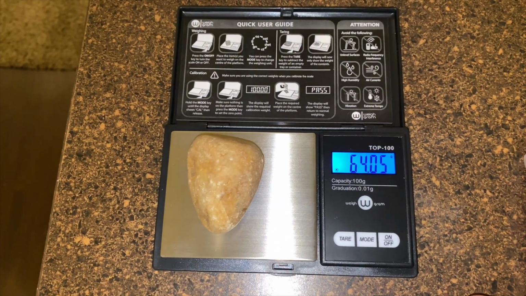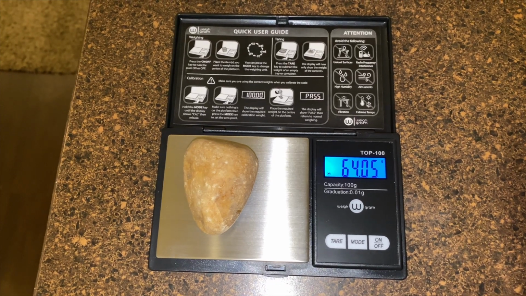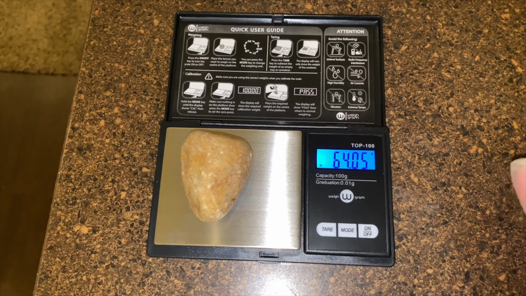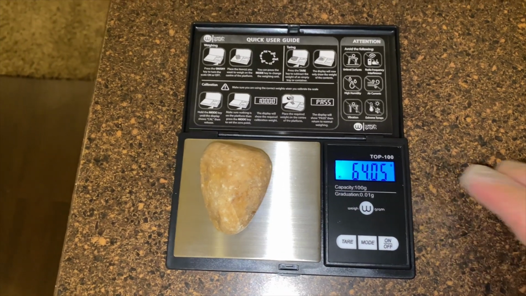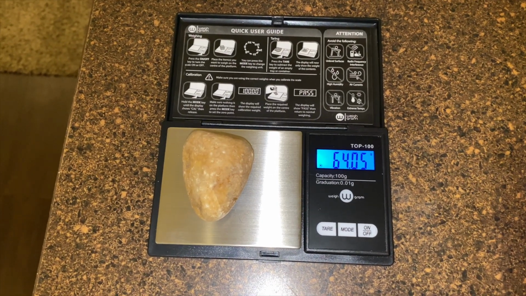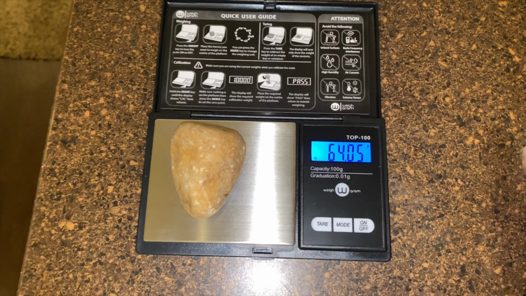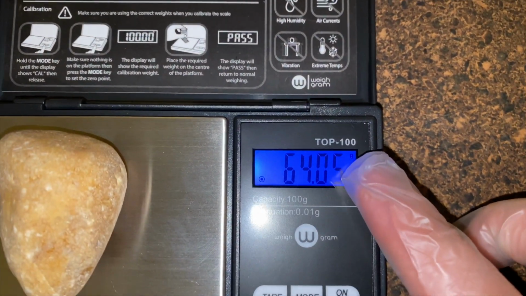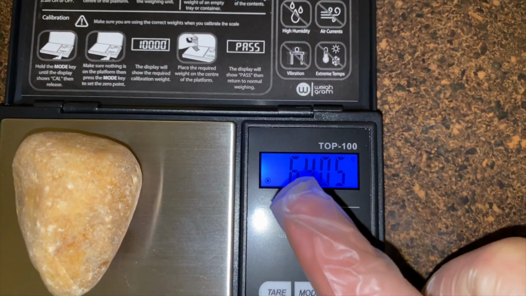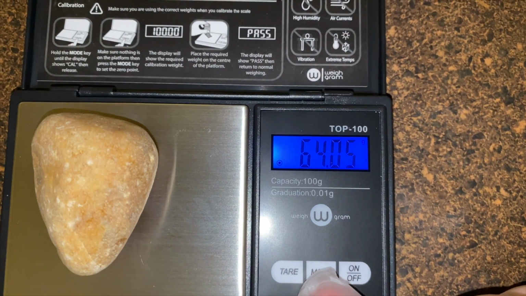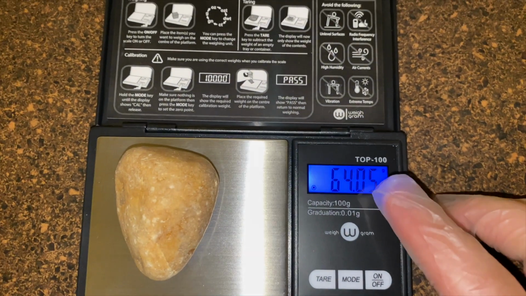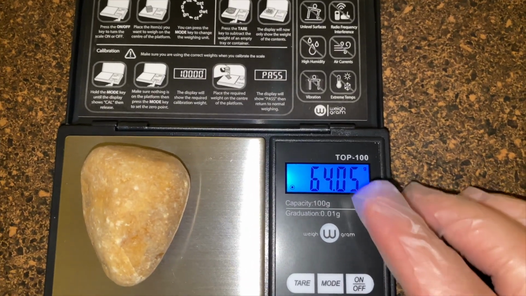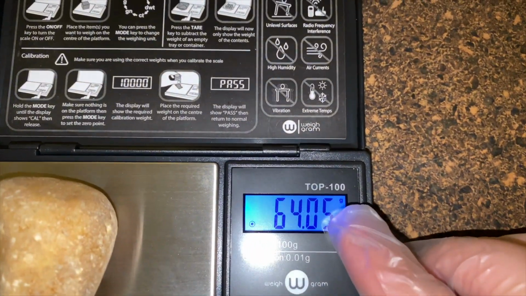Once you get to your measurement, wait about 20 seconds so that you can get an accurate reading. Sometimes with certain objects, they fluctuate in your smaller figures down here, and so we're looking at 64.05 grams. We also want to make sure that while you're doing your measuring, your units are set to the right units. So this one does ounces and a couple of other different measurements, but we have to make sure that it's set to grams.